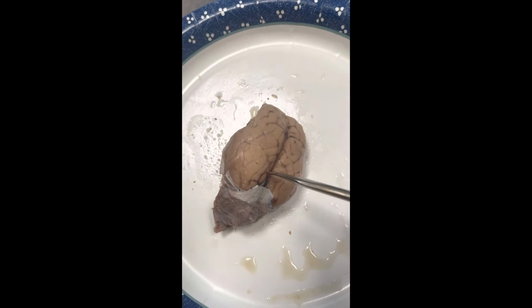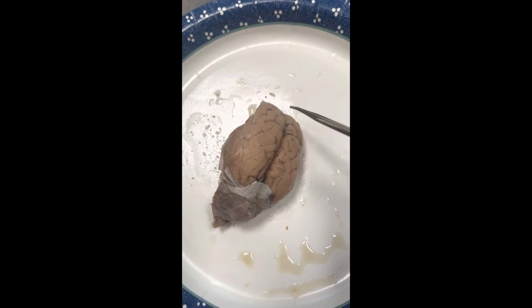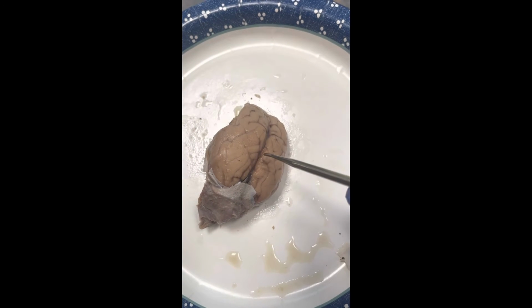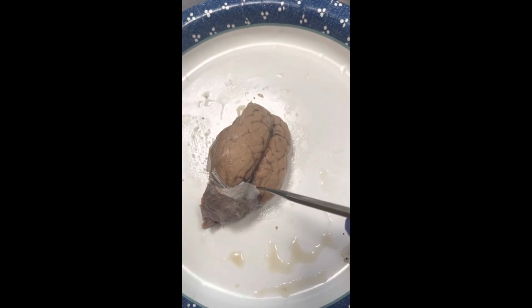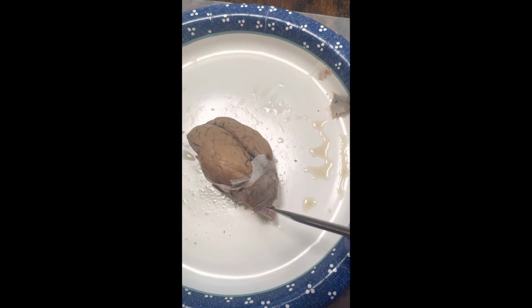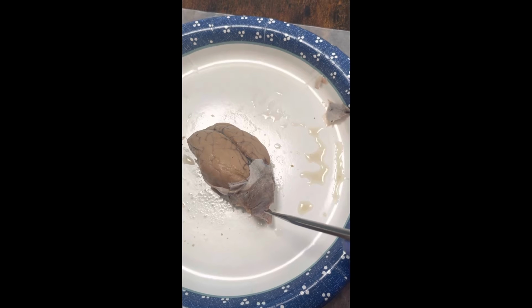This right here is the longitudinal fissure that divides the right and left hemispheres, and this portion right here would be the cerebellum, which connects to the spinal cord.